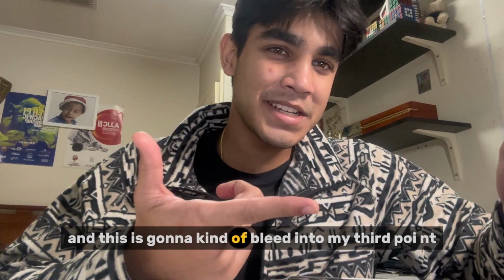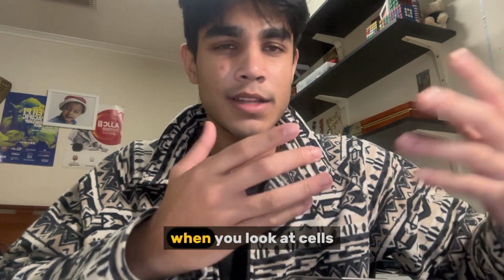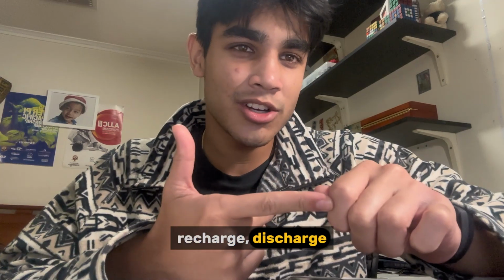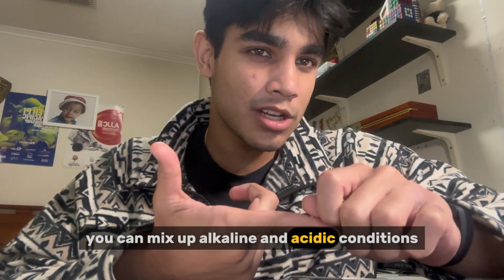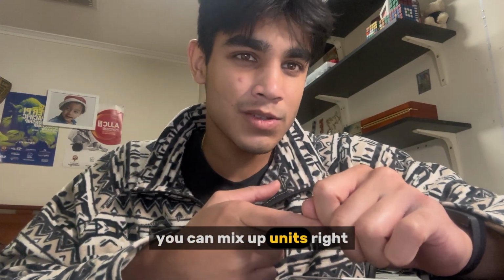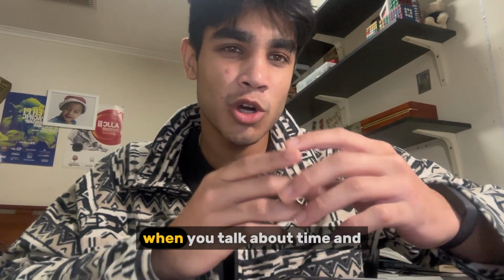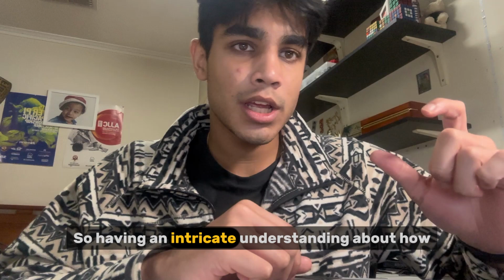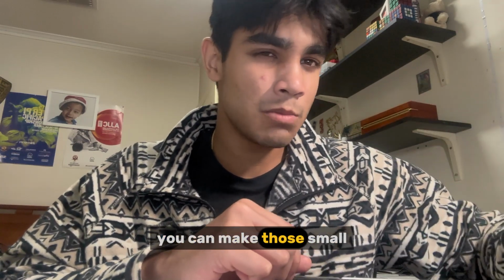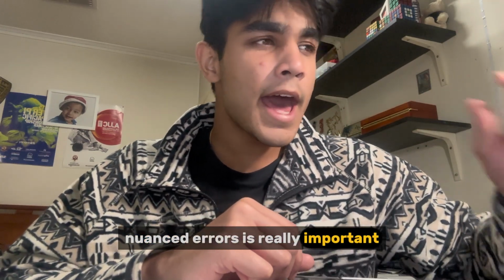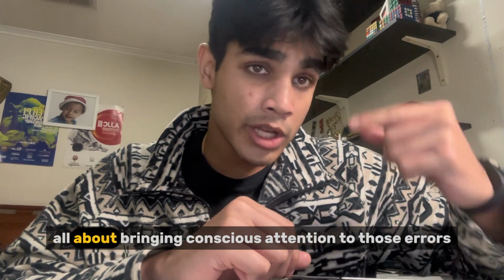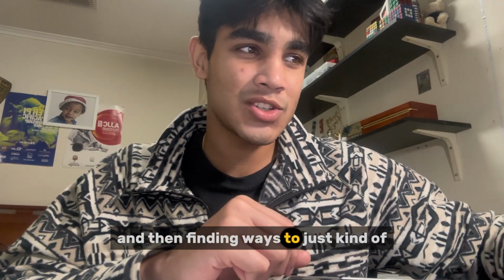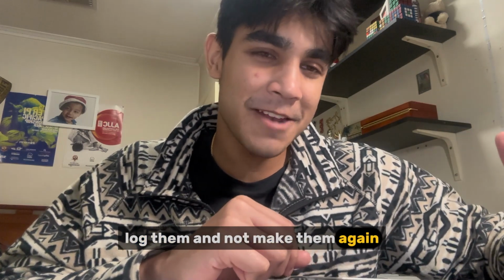And this is going to bleed into my third point, but for example, when you look at cells, there's this really easy thing that you can mix up: recharge, discharge. You can mix up alkaline and acidic conditions. You can mix up units, right? You can mix up hours, seconds when you talk about time and Faraday's constant calculations. So having an intricate understanding about how you can make those small nuanced errors is really important, and avoiding them is really all about bringing conscious attention to those errors, writing them down, and then finding ways to just log them and not make them again.